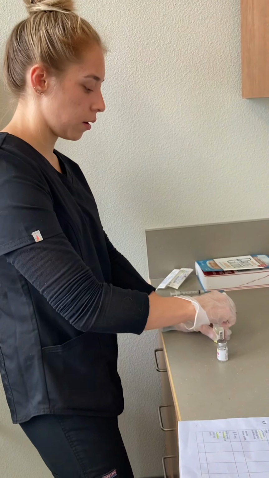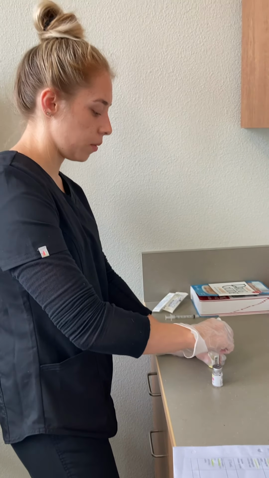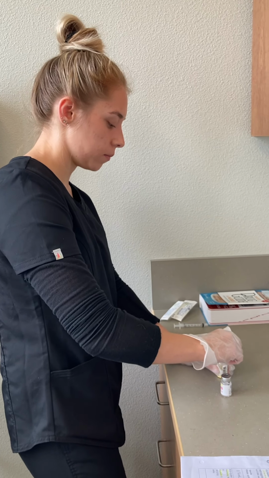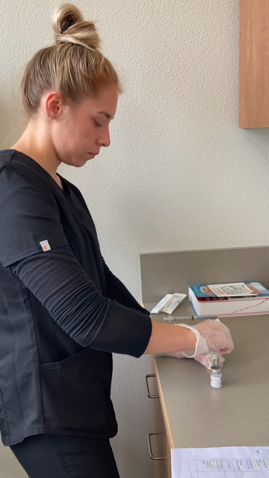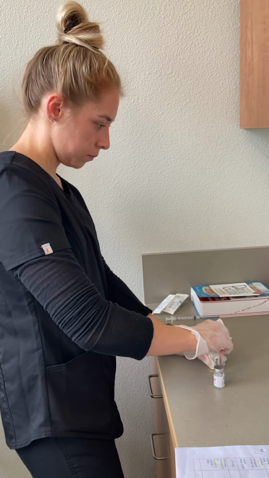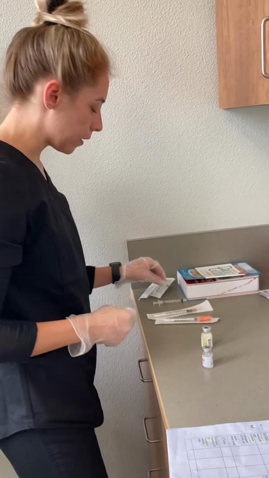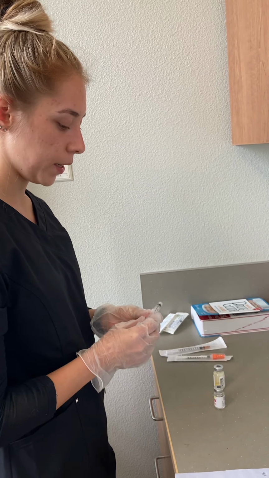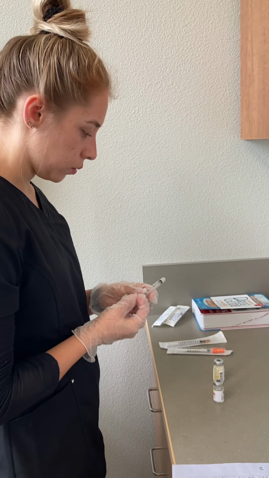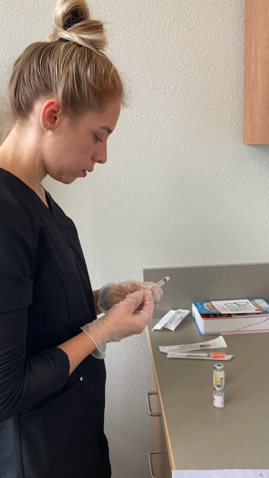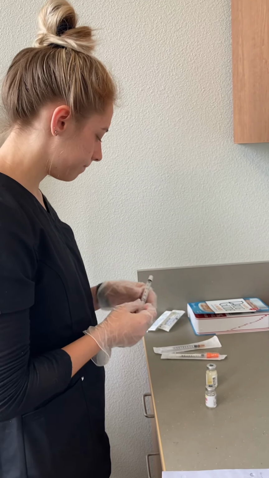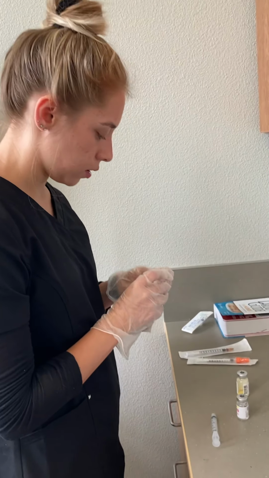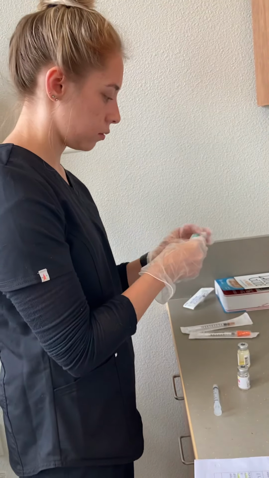And while I'm comparing all my medications, I'm comparing them to the MAR. Okay. Now, since I need 1.2 milliliters of medication, I'm going to put a needle on my syringe.